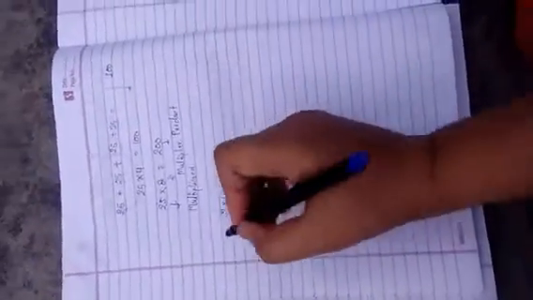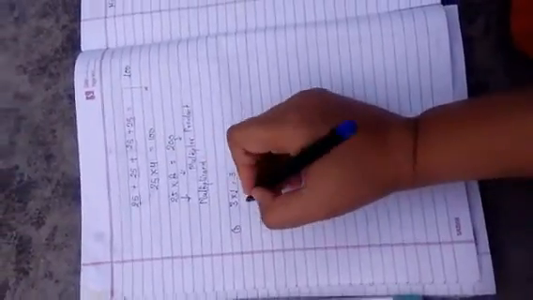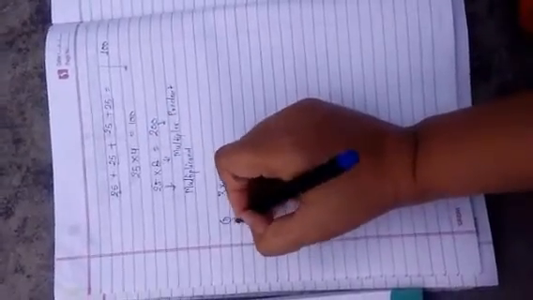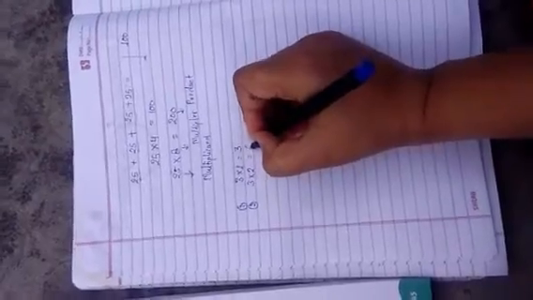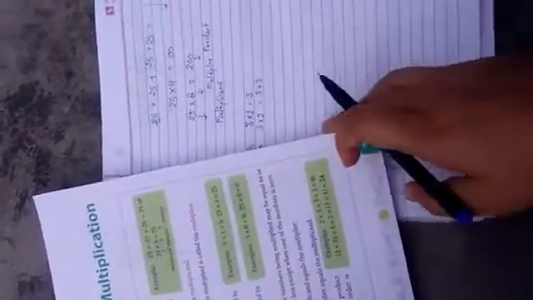The meaning is that 3 is added only 1 time, as when we write 3 multiplied by 2, it means 3 is added 2 times. Thus, the product of any number multiplied by 1 is equal to the number itself. Understand, students?